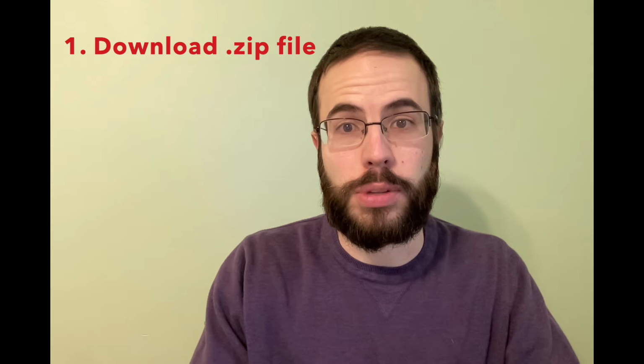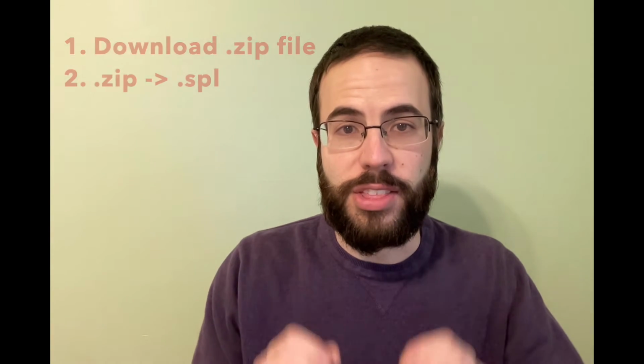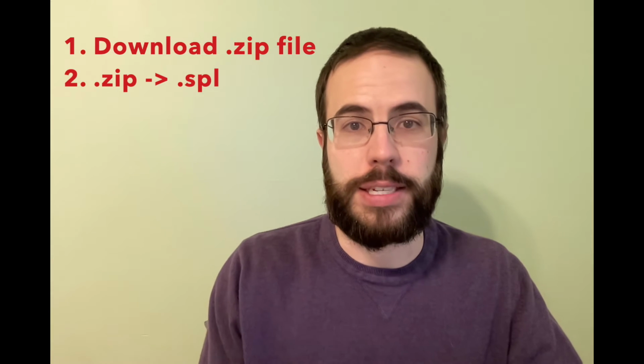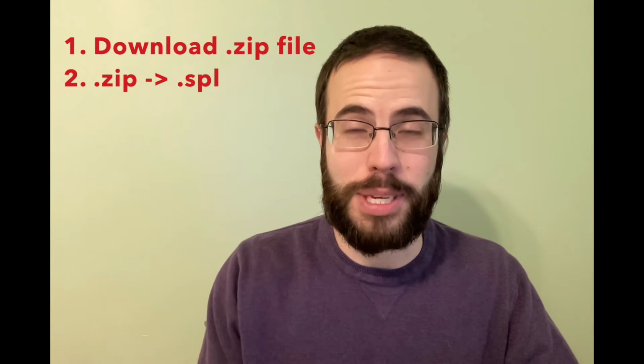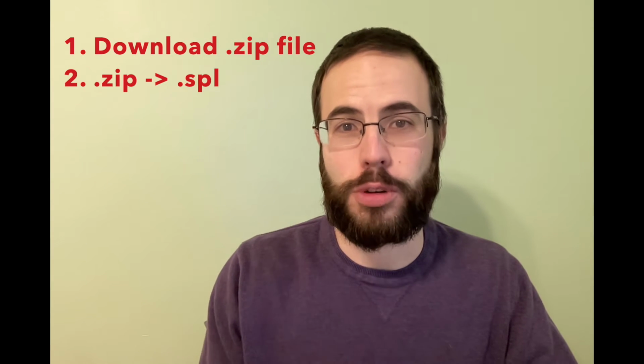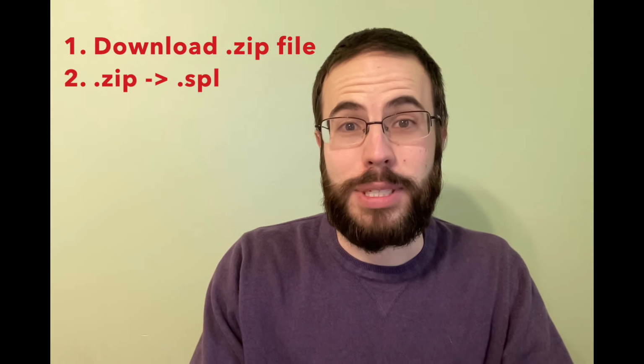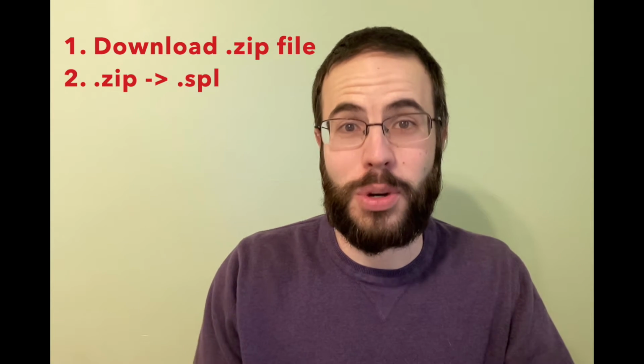So let's get started. First, use the download link from your email to download the .zip file. Then, change the file extension on the file from .zip to .spl. SPL is the standard format for Splunk apps, but unfortunately, our email delivery tool simply didn't know what to do with it. So, we had to rename it as a .zip file.